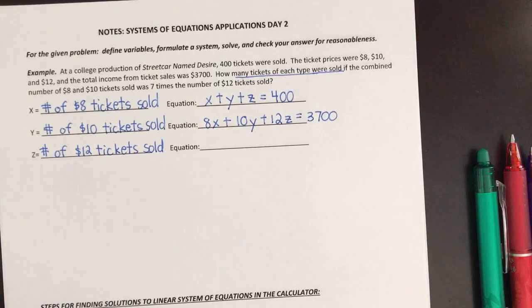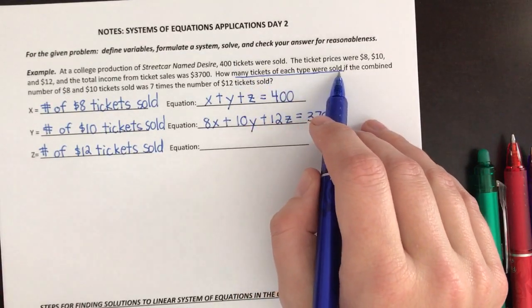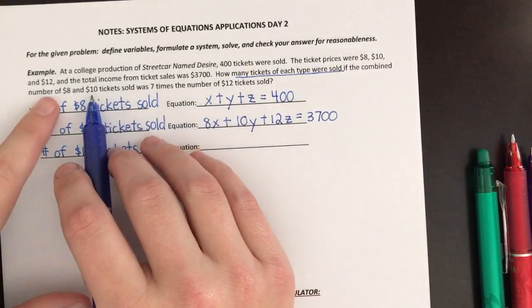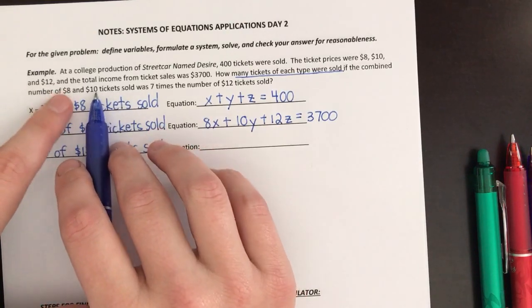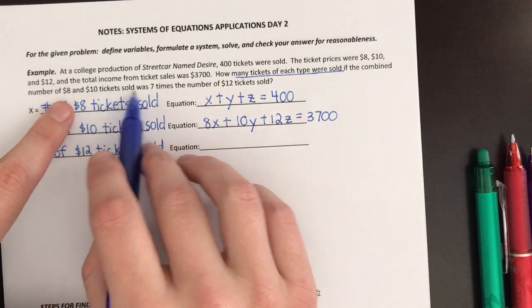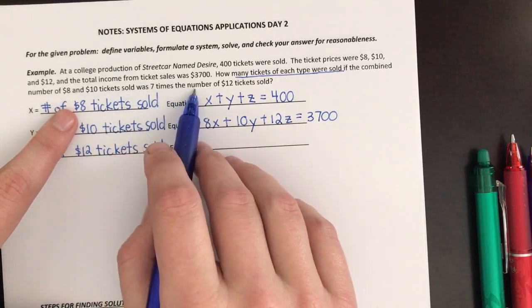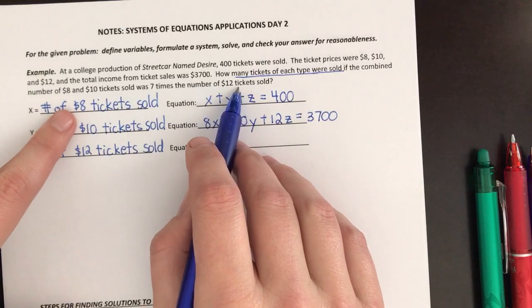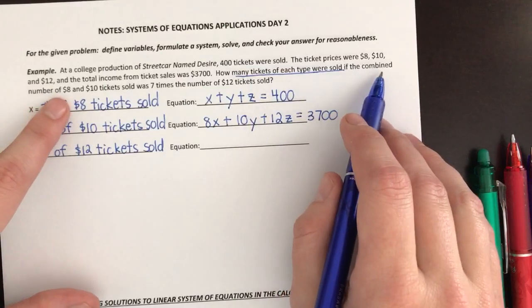Now our third equation is going to come from that third sentence. How many of each type of tickets were sold if the combined number of 8 and 10 tickets sold, the combination of X and Y, was 7 times the number of $12 tickets sold? When you combine 2 things, that means adding.